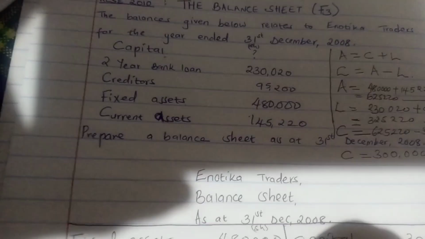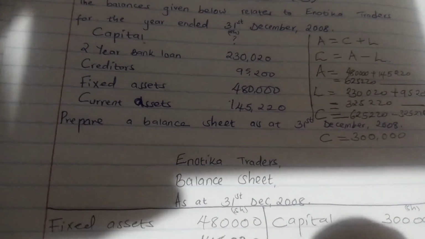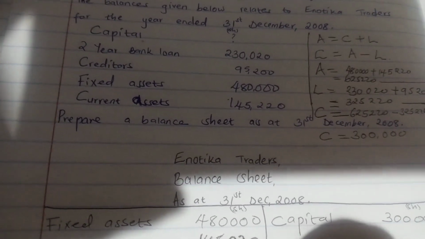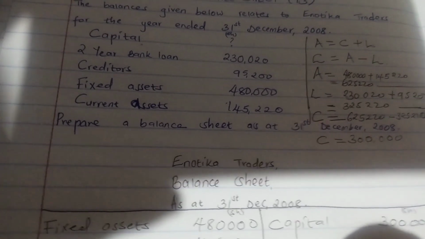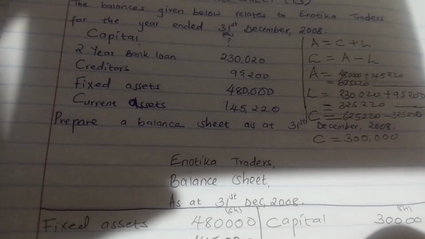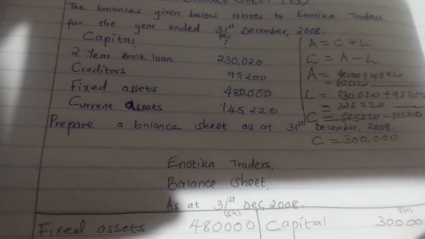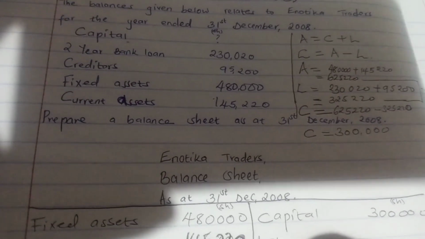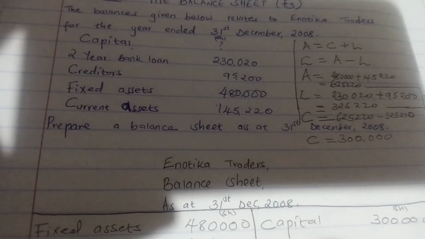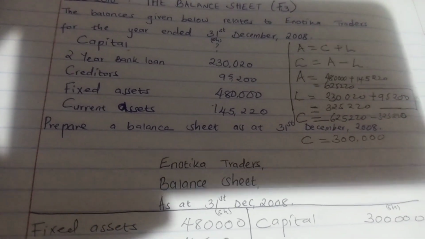Then we proceed to liabilities. We start with the long-term liabilities, whereby in our case we have a 2-year bank loan, which amounts to 230,020 shillings. And then we remain with the short-term liabilities.